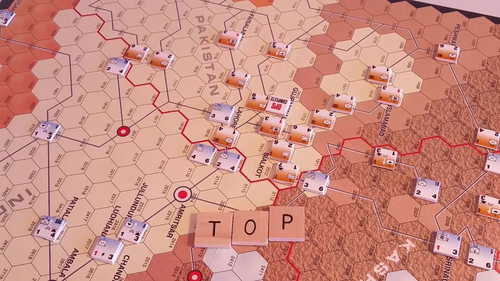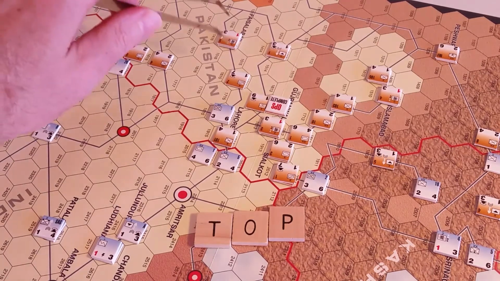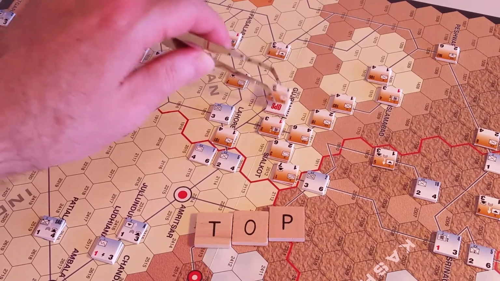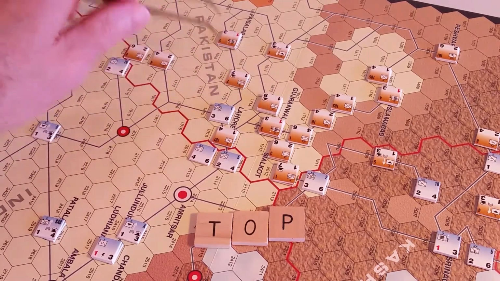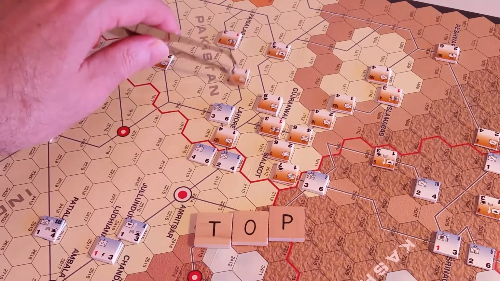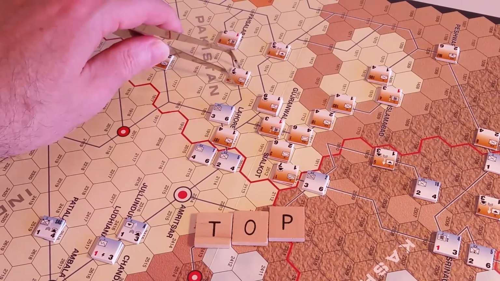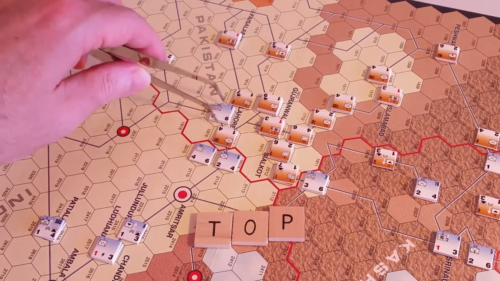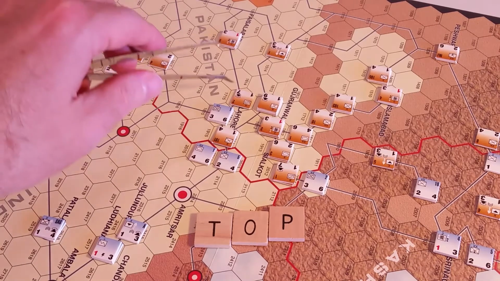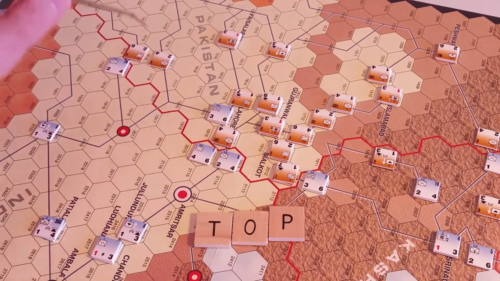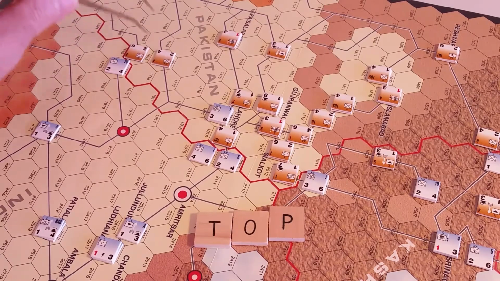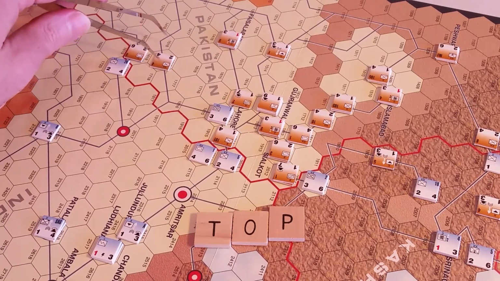Okay, so let's move. First of all, let's move that unit out of the way. The armored cavalry unit there is going to move here, and stops because they enter the Indian zone of control. Their movement allowance would be 3.5. Oh, yeah, okay, 4.